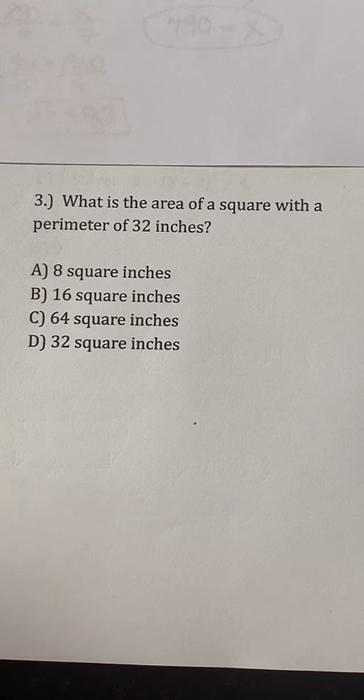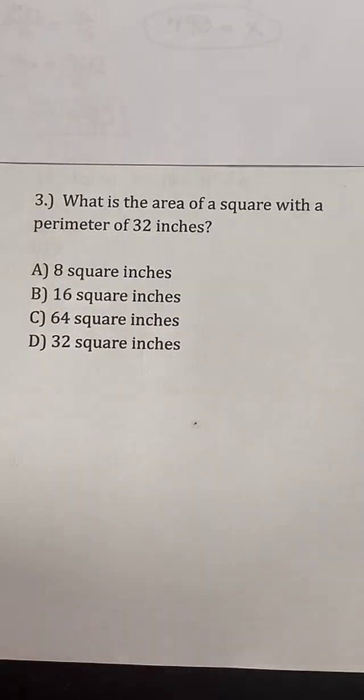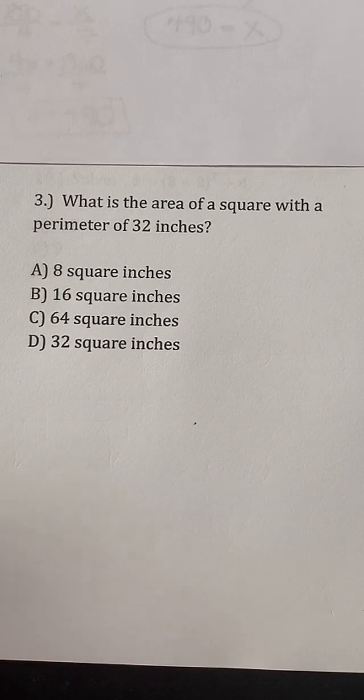All right? So number 3 here, which I know the numbers are off. What is the area of a square with the perimeter 32 inches? Is it A, 8 squared inches, B, 16 squared inches, C, 64 squared inches, or D, 32 squared inches?